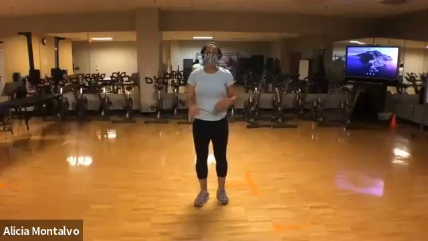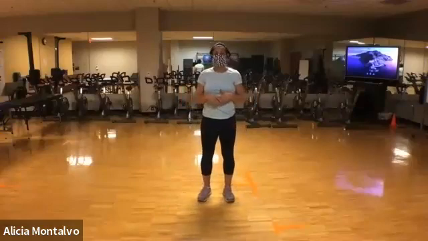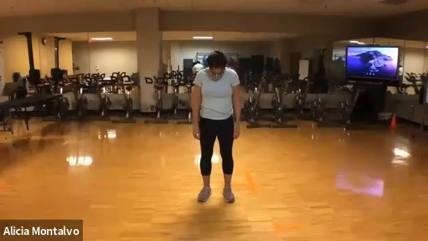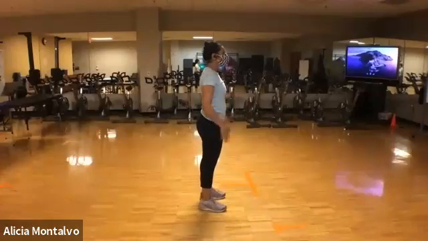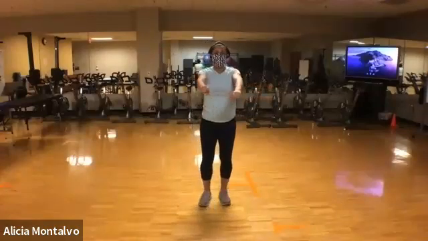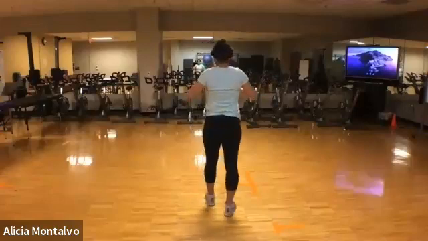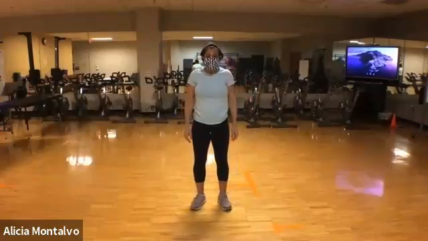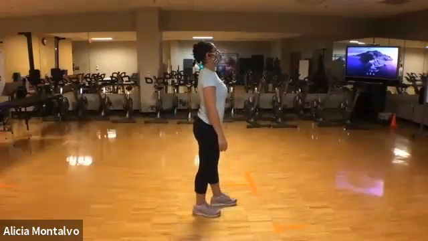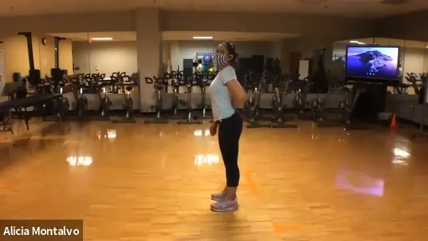I've also got a few other accessory motions that will become important as we move into postural assessment. So I'm going to go over those right now. I've got neck flexion. I've got neck extension. I've got shoulder or scapular protraction and retraction. I've got neck protraction, neck retraction, thoracic kyphosis, and I've got lumbar lordosis.